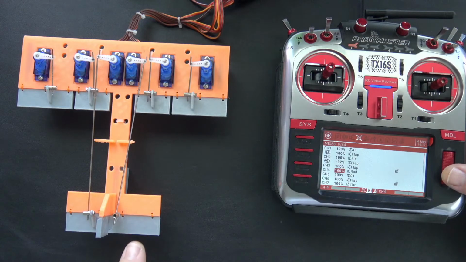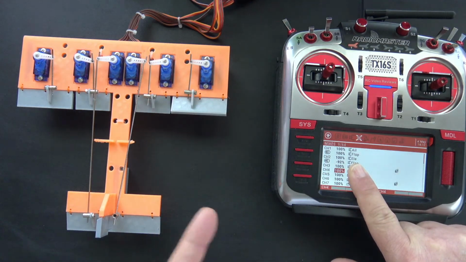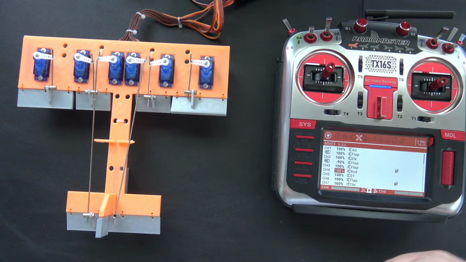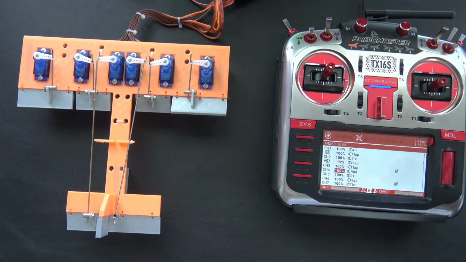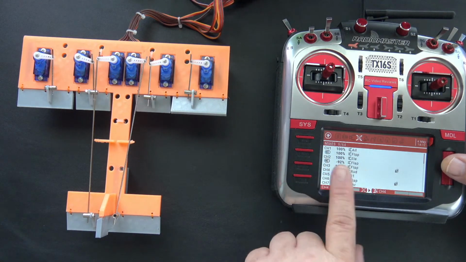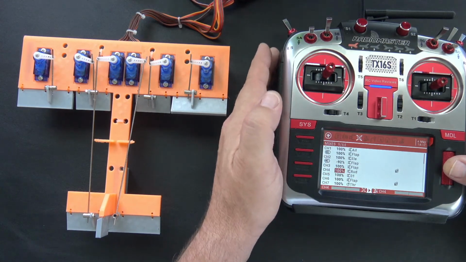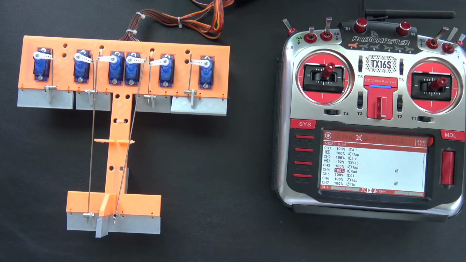The elevator is a single channel, so any mix you apply to that single channel will work for that elevator. It's not the other way around. It's the input. Remember, flaps is an input, okay? We have 2 mix lines that use the input. But what we're saying is when you see input from the flaps, do something to the elevator. That makes sense? Hopefully that makes sense.